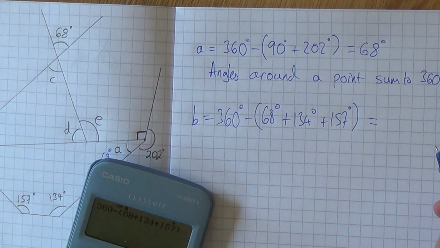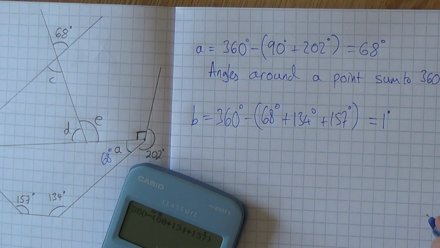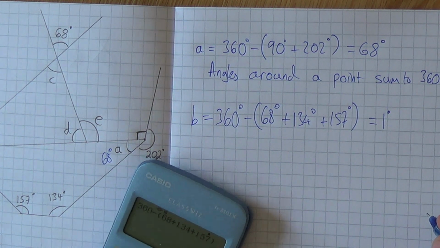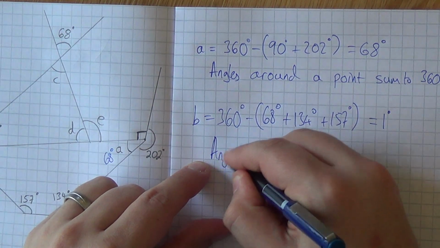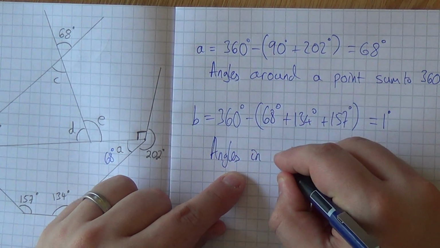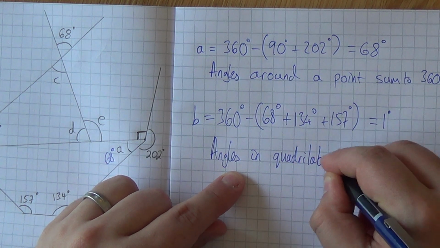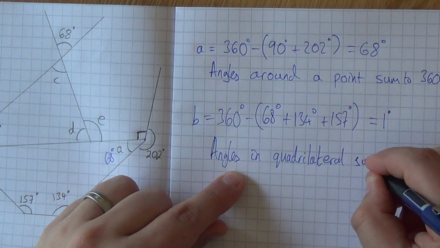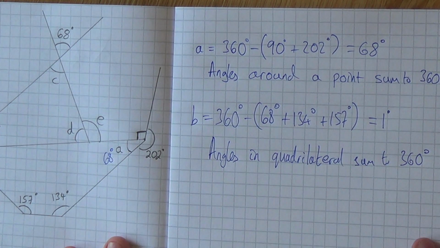Apparently that's 1 degree, so this really isn't to scale. Have I typed that correctly? Yep, I've just clearly got a silly scale. And that was, again, the rule needs to be written: angles in a quadrilateral sum to 360 degrees. Okay, that's A and B done.